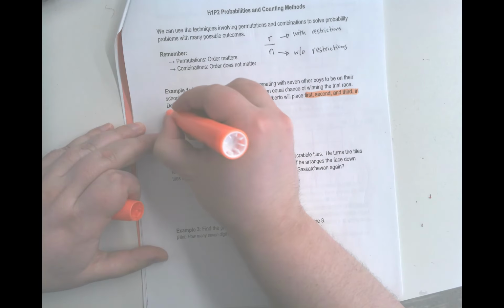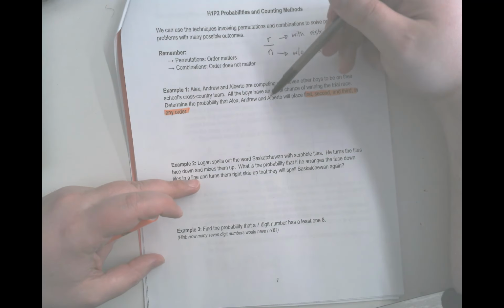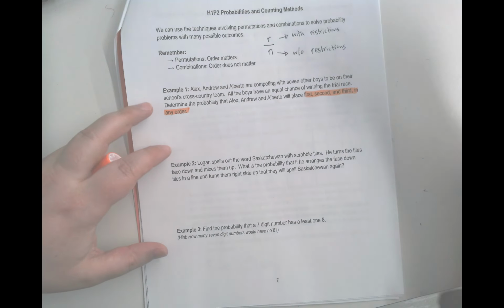In example number 1, Alex, Andrew, and Alberto are competing with 7 other boys to be on their school's cross-country team. All the boys have an equal chance of winning the trial race. Determine the probability that Alex, Andrew, and Alberto will finish first, second, and third in any order. That is our restriction here: they will be first, second, and third, but Alex could be first, second, or third, Andrew could be first, second, or third, and Alberto could be first, second, or third. So those are my restrictions.